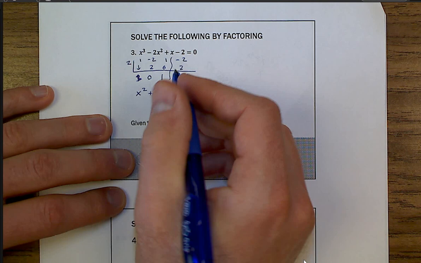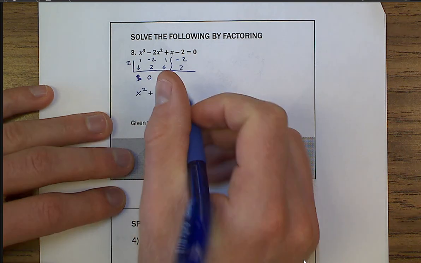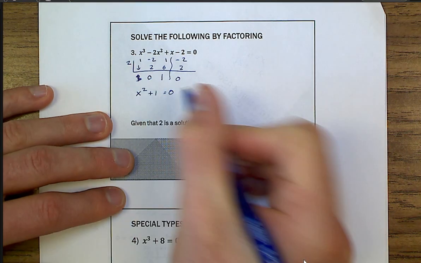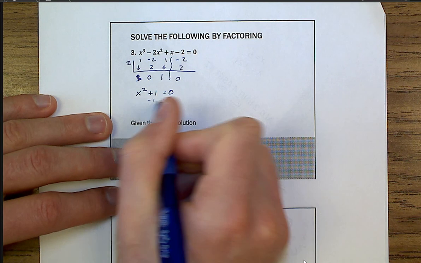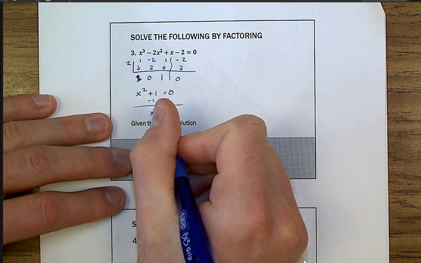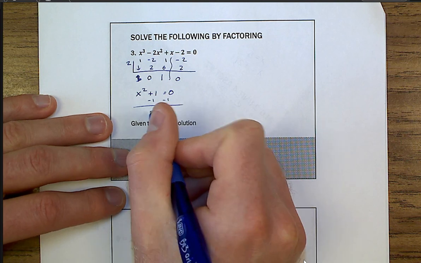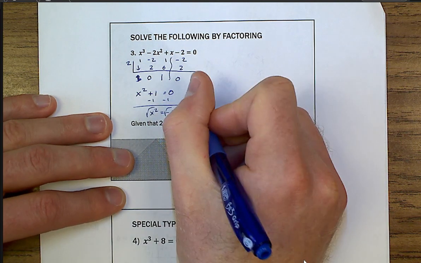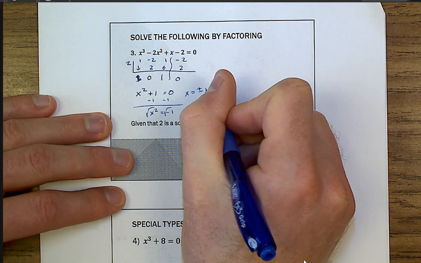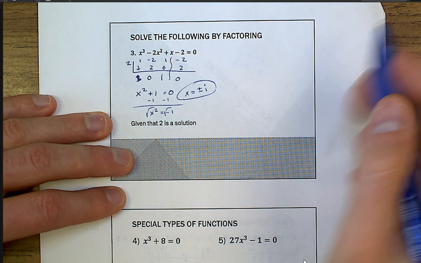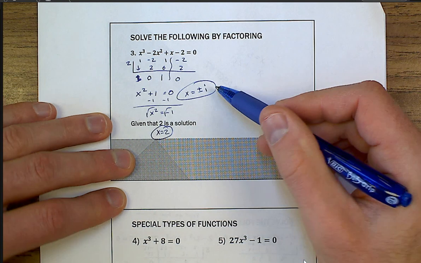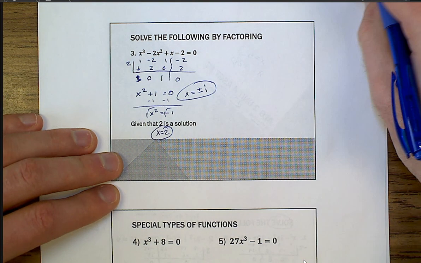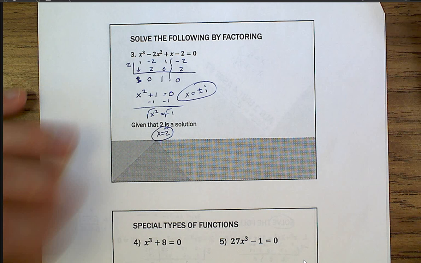And so what happens here is, if this is set equal to 0, if we subtracted 1 from both sides, we would get x squared equals negative 1. And so we take the square root, and we get x equals plus or minus i. And so we have our 3 solutions. We have x equals 2, and then we have a positive i and a negative i for solutions 2 and 3. Okay? So I want to make sure I showed you that one.